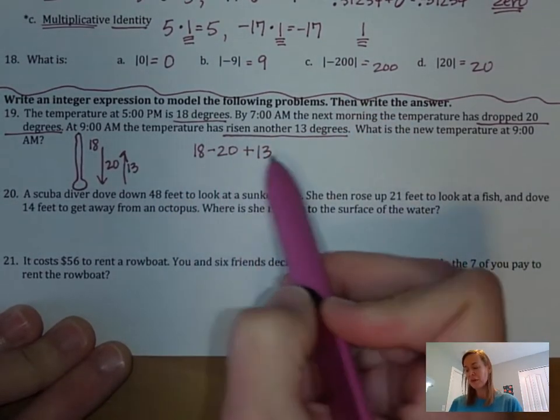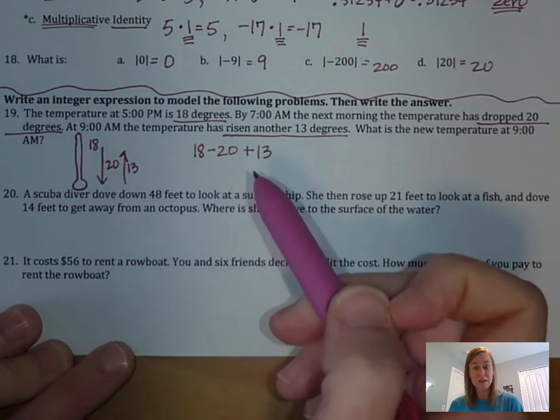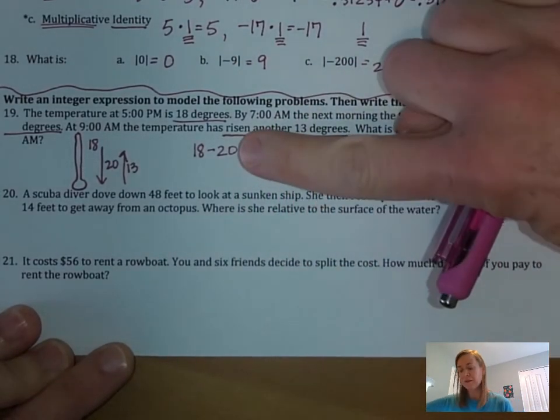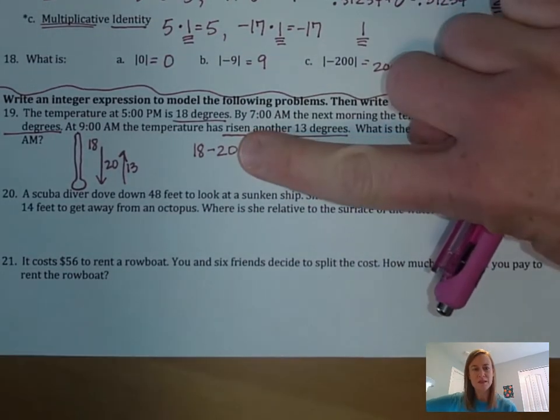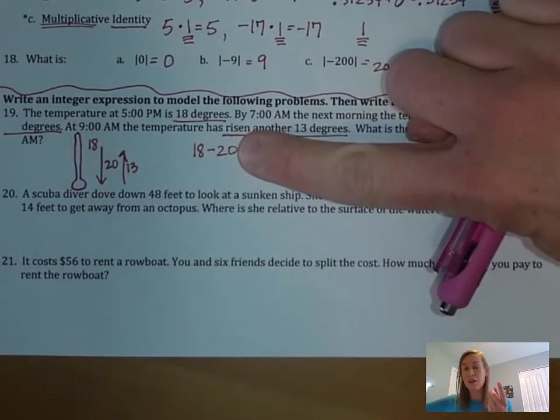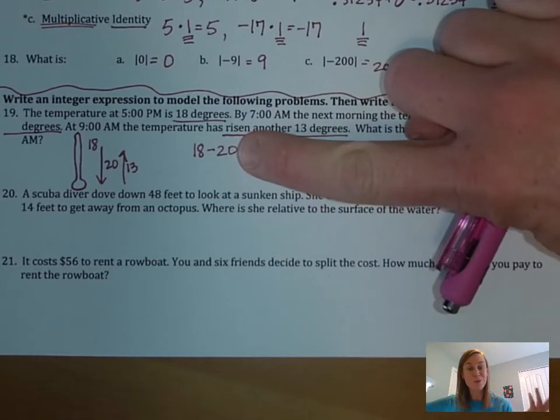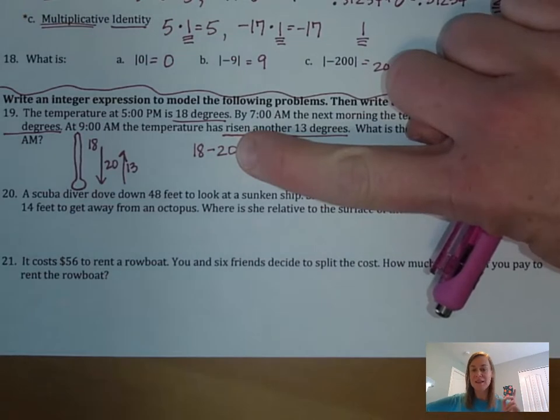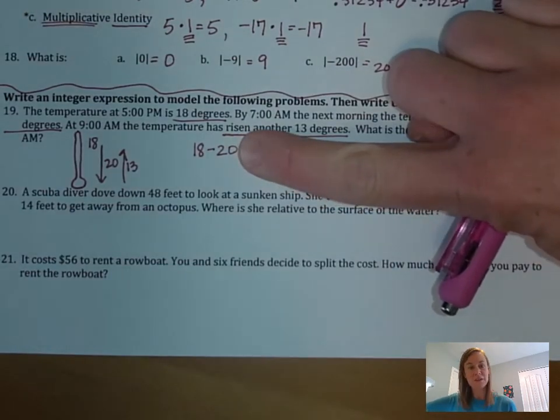All right, so now we have 3 integers and we just need to combine them with adding and subtracting. So let's just take 2 at a time. 18 minus 20. Okay, let's use those rules. First of all, are there any double signs? No, no double signs. That's awesome. So let's use our rules from the song. Same signs add and keep or different signs subtract?